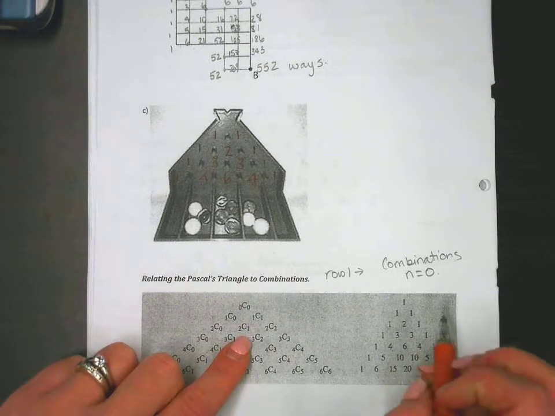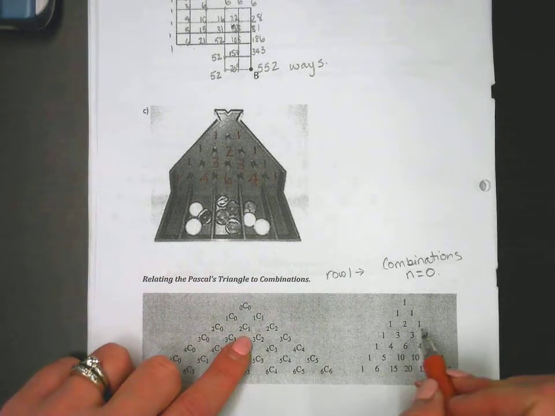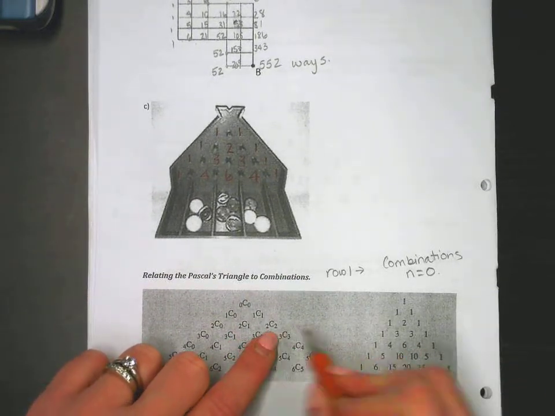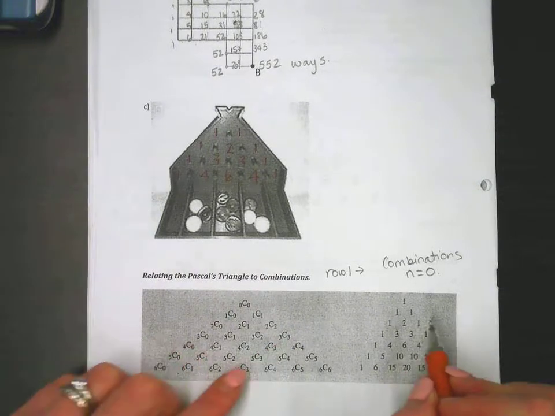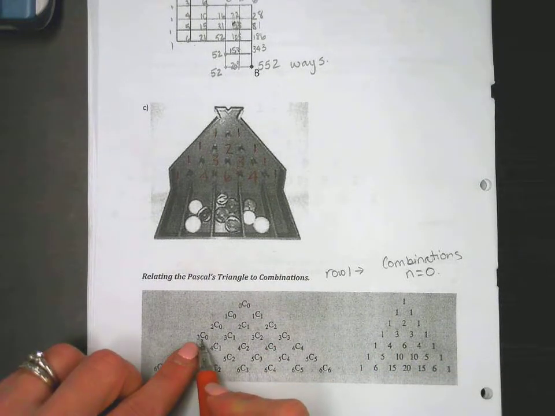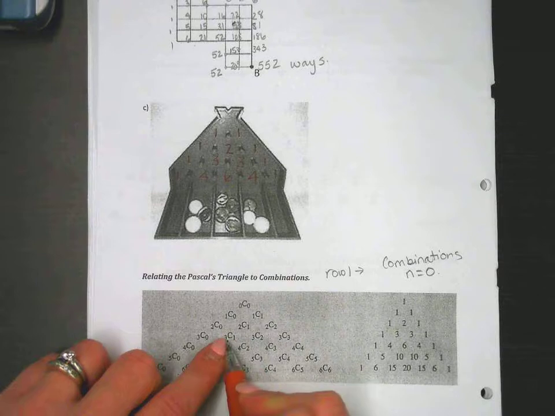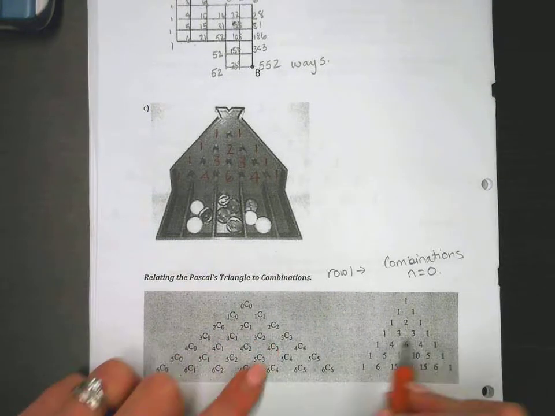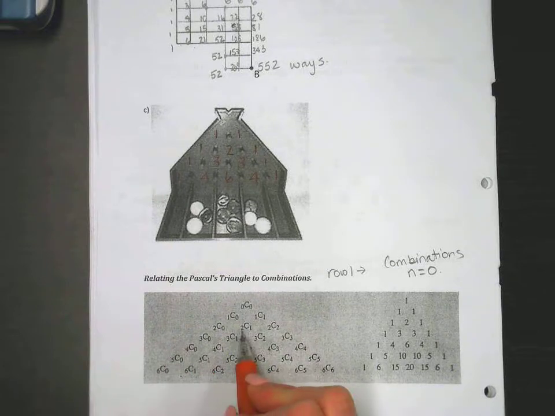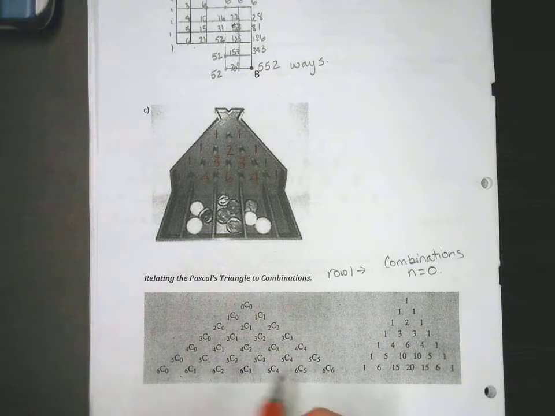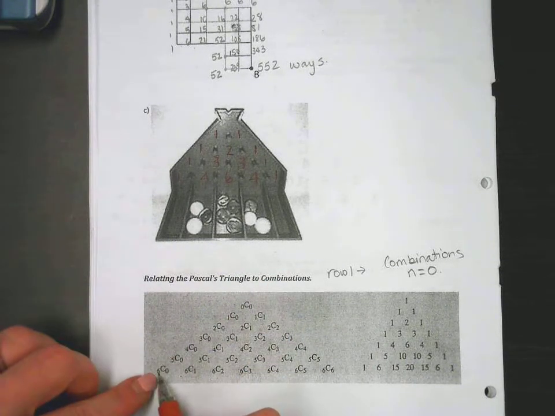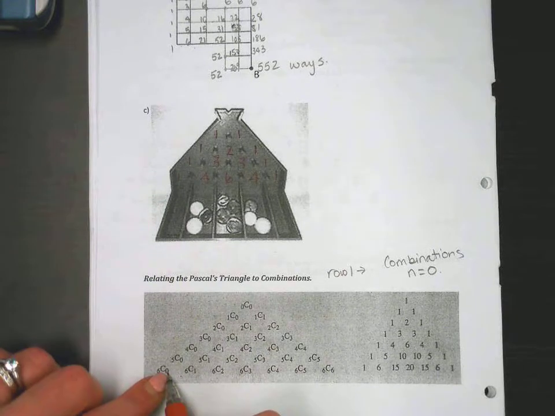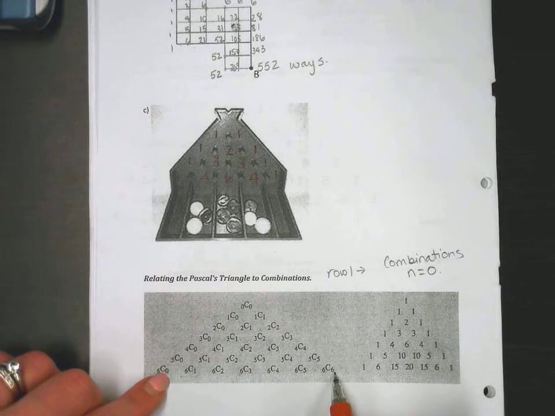So 3 combination 0 is 1. 3 combination 1 is 3. 3 combination 2 is 3, and 3 combination 3 is 1. So as you can see, as our rows get bigger, our n value always stays at n, and our r value starts at 0 and works its way up to our n value. Our n value is always 1 less than the row number we're working in. Okay, so if we're working with row 7, our n value should be 6.